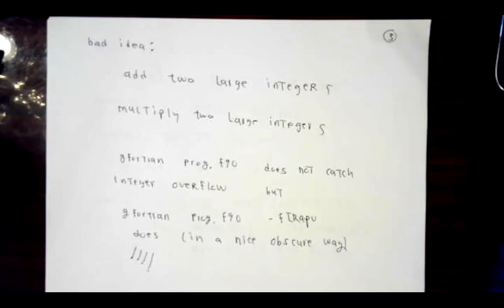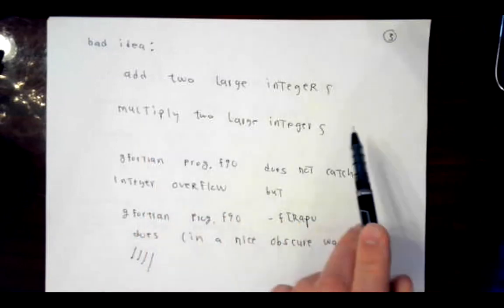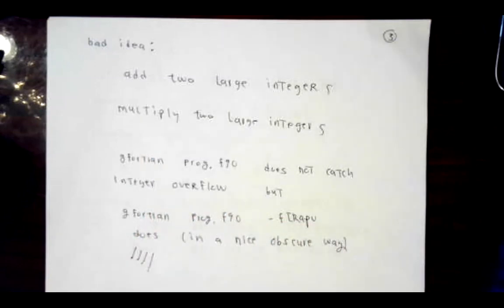Even at this early stage of the game, we can see two things. It's a bad idea to add two integers if they're very large, because this overflow wraparound thing is liable to happen to you. And for the same reason, it's a bad idea to multiply two large integers. If we wanted to write a program to calculate factorials, for instance, this is an indicator that doing it the naive way by multiplying a bunch of integers together is not the way to go. We'll have to figure something else out.